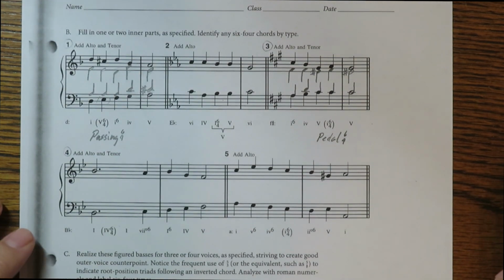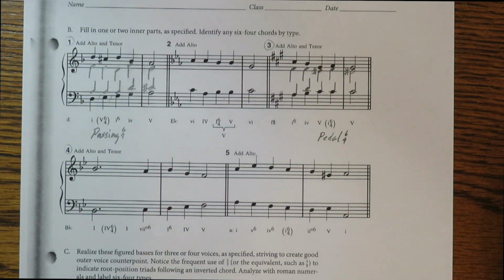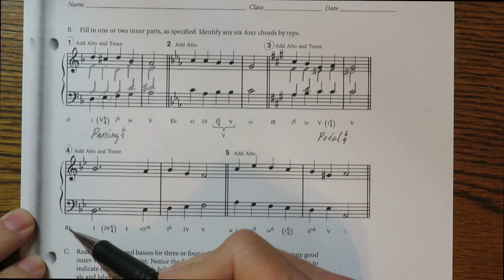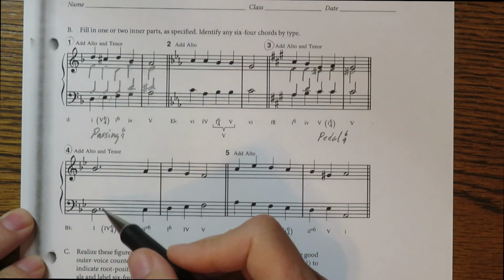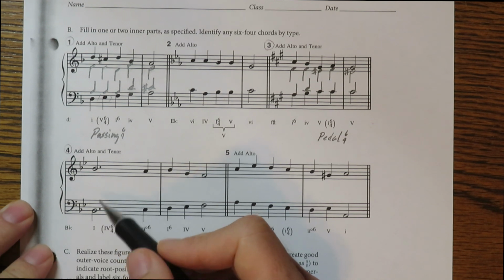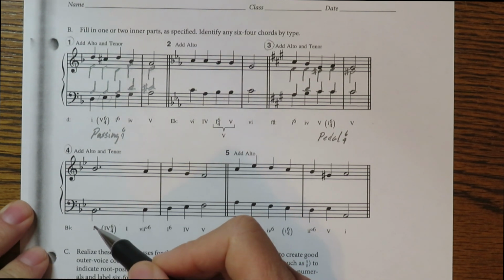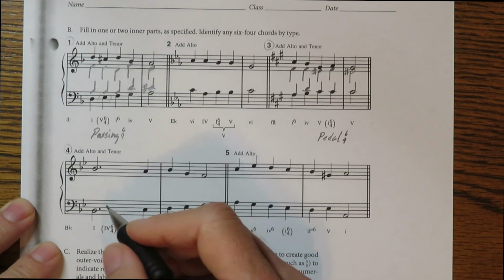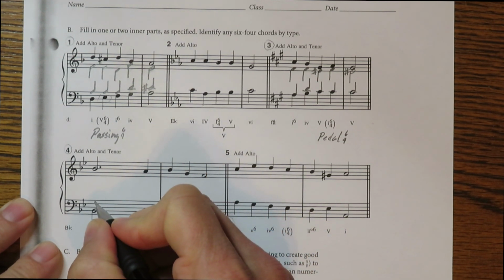And we have one more in this section B here. And we're in B flat major. And we need to voice the 1 chord. So could do that like this.